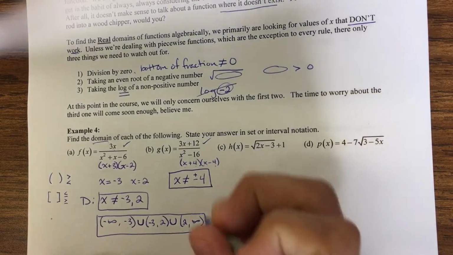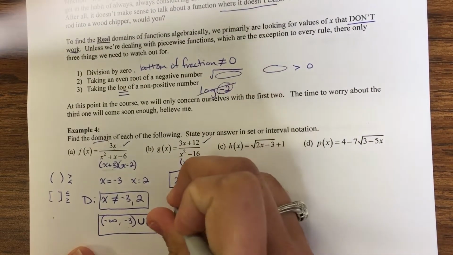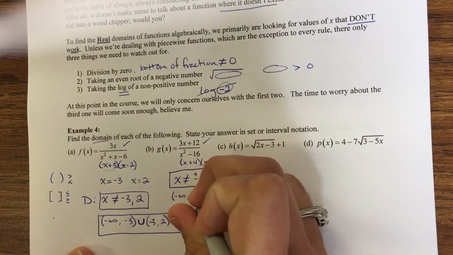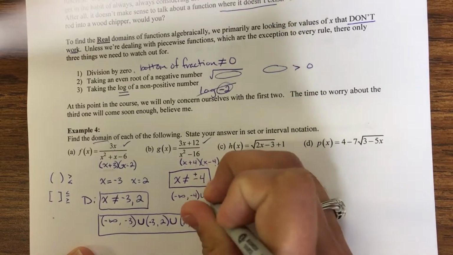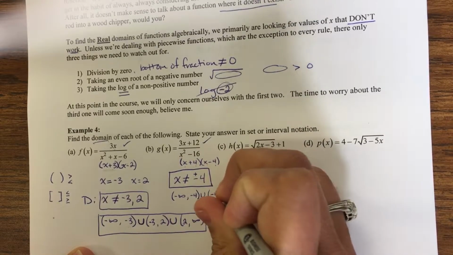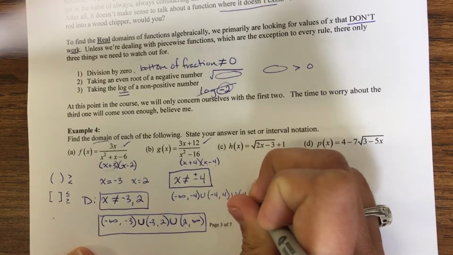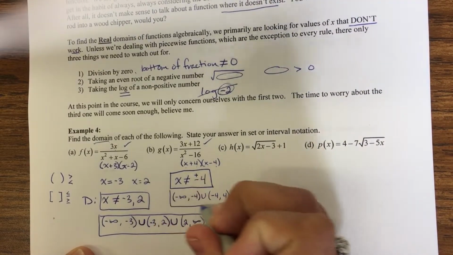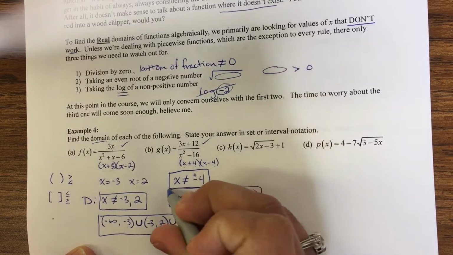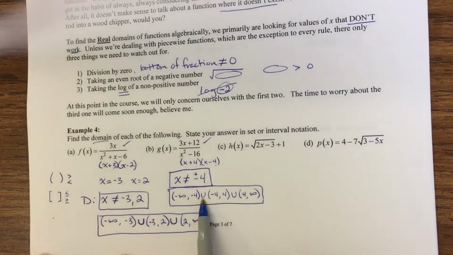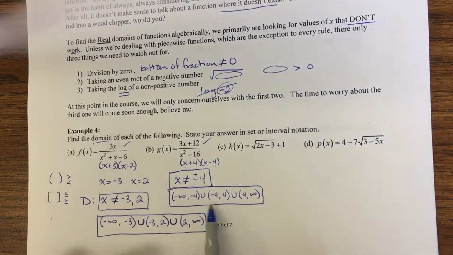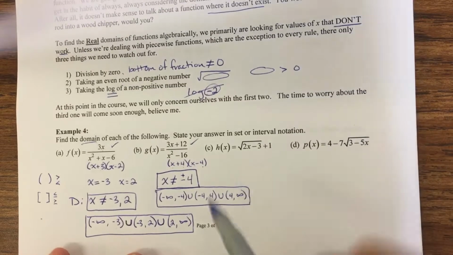Or if we were going to write it in interval notation, we would go from negative infinity to negative 4 and negative 4 to 4 and 4 to infinity. Okay, and again, this symbol is a union. It just means "and." So I'm going to start saying union now, okay?